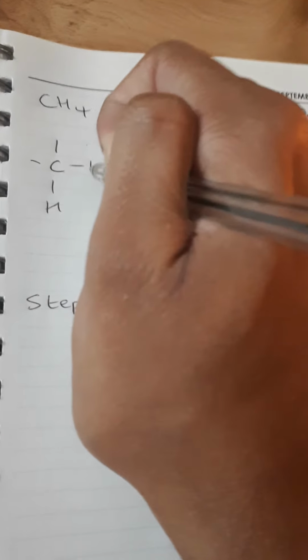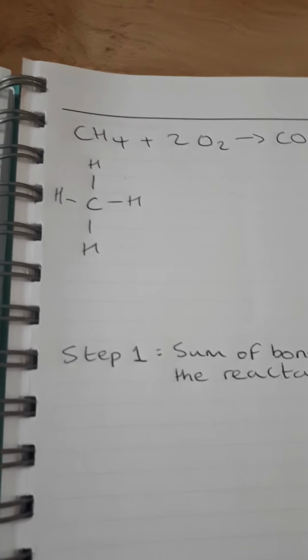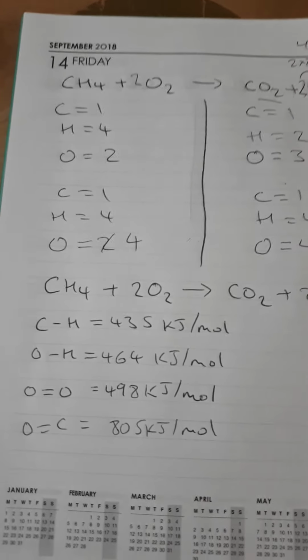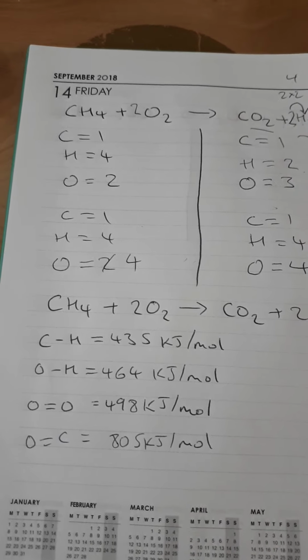So for example, CH4, C, 4 lines represent our bond, and we have 4 H's. So that is CH4 plus 2O2, so O double bond O and O double bond O. So I've just got O double bond O and those C-H bonds.